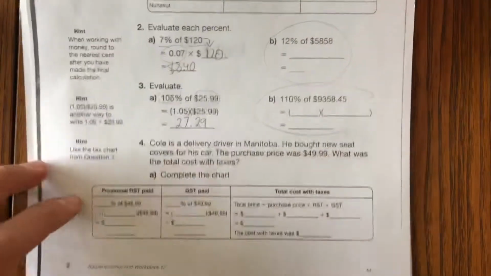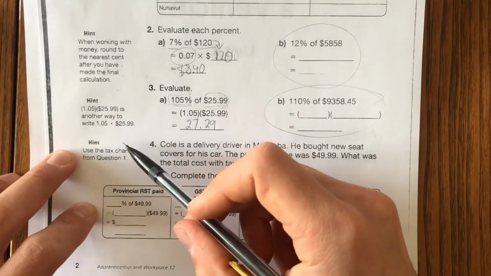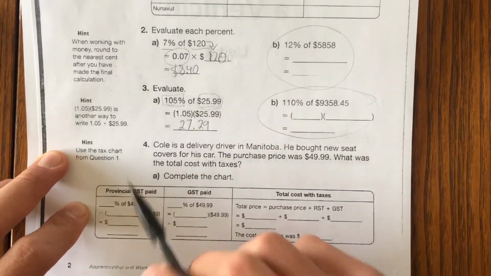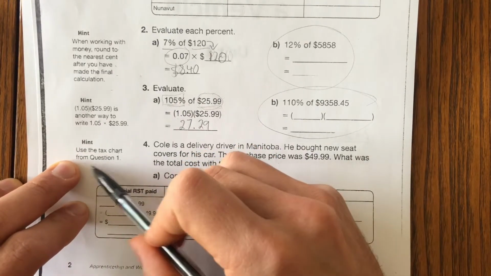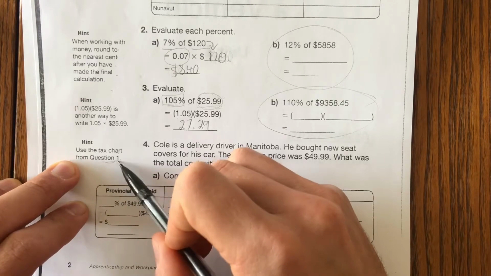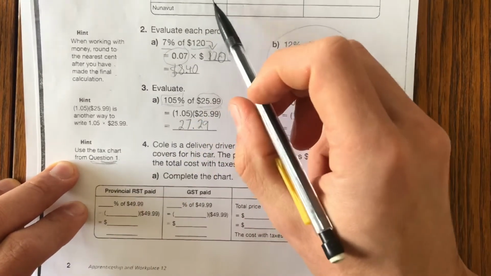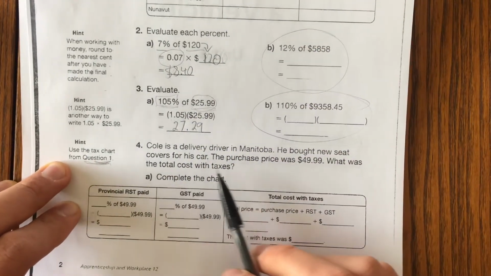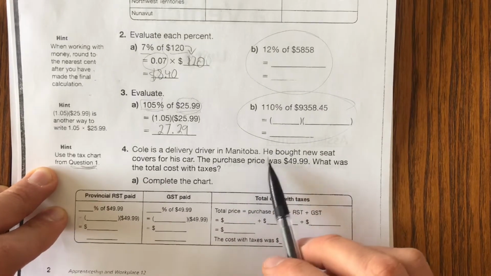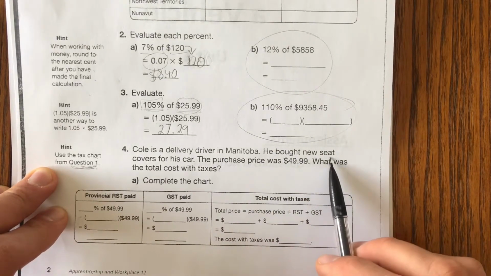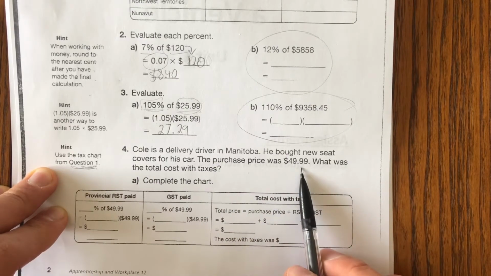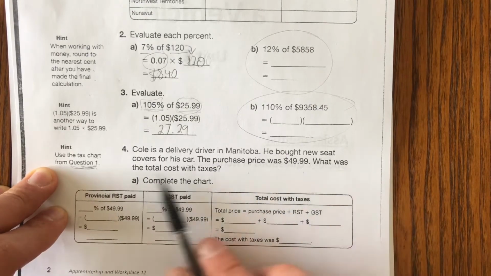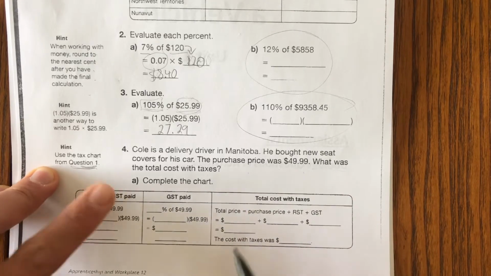Okay. Bottom of the page, hint. I like to read the hints first. Use the tax chart from question 1. So that's above at the top here of the booklet. Cole is a delivery driver in Manitoba. He bought new seat covers for his car. The purchase price was $49.99. What was the total cost with taxes?